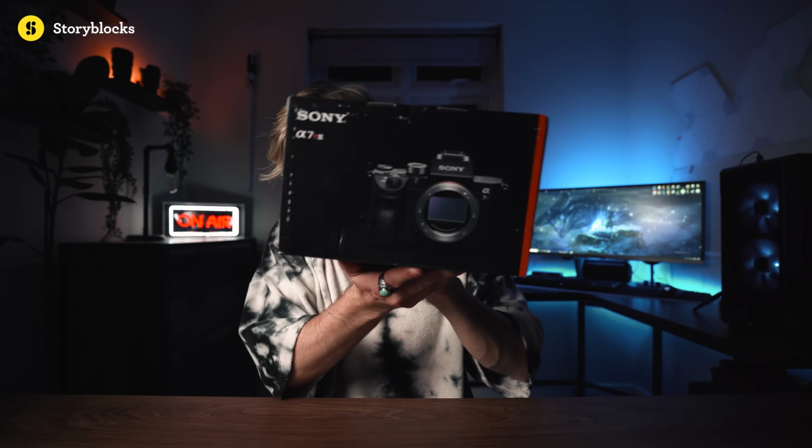I got my new camera this week, and I had a lot of questions asking why I got this one. This is my A7R III.